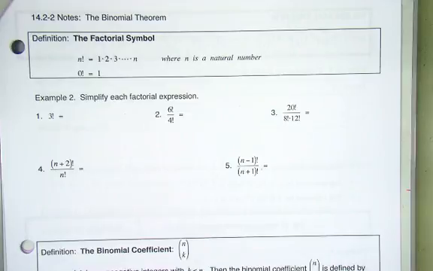In English class, it's called an exclamation point, right? In math class, it's called a factorial, okay? So what does a factorial mean? Well, basically, take 10 factorial. You take 10 times, and then you multiply it by every smaller integer until you get down to 1. So 10 times 9 times 8 times 7 times 6 times 5 times 4 times 3, and so on. That would be 10 factorial, okay?